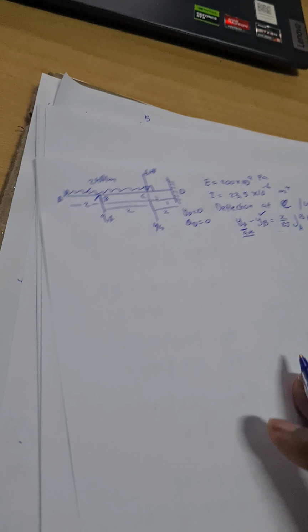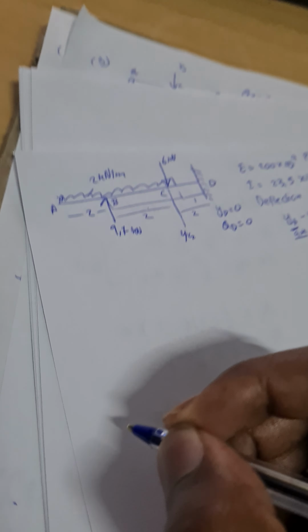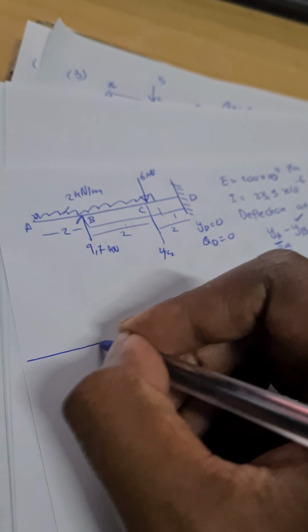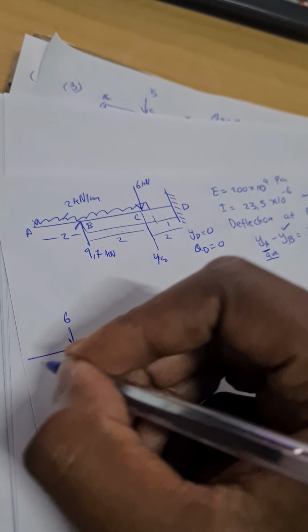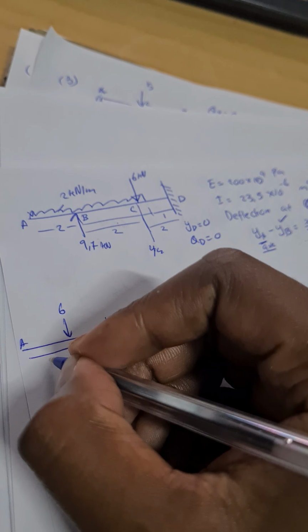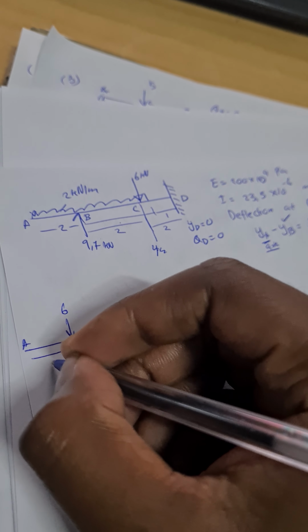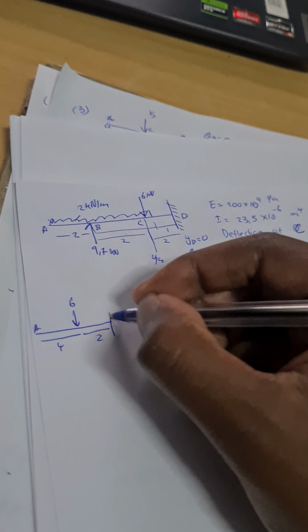But first things first, we're still going to use the superposition principle. So our step 1 is to use the superposition theorem. Always start with point forces to make your life easy. Let's start with the 6 again. We have a 6 here, and the distance from A is 4, and then from here to here is 2, right? And then we have a wall.